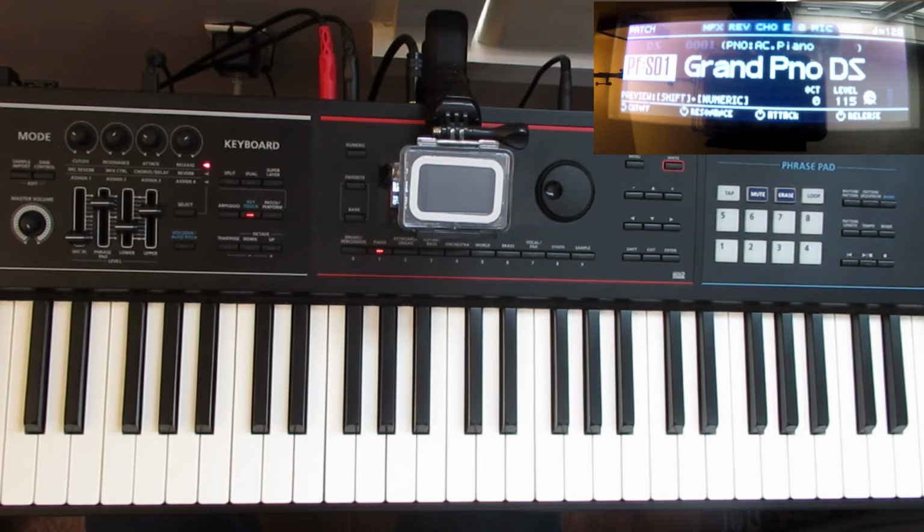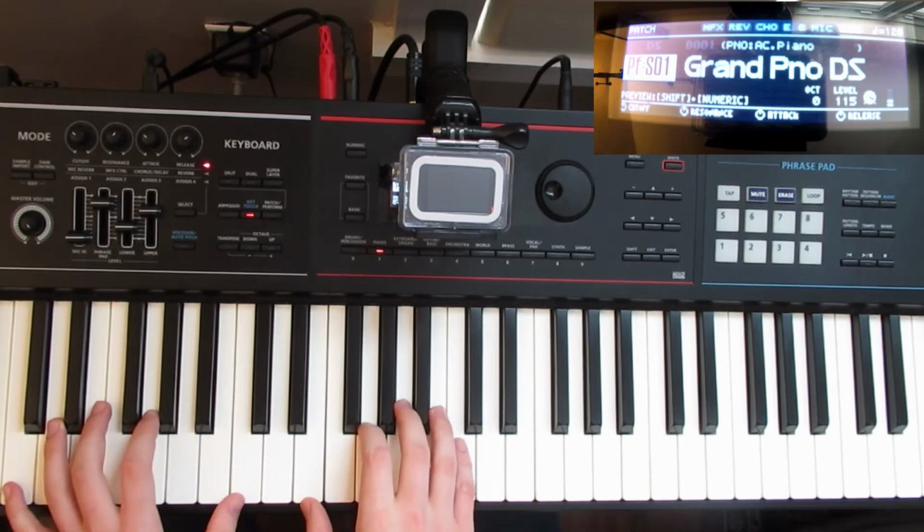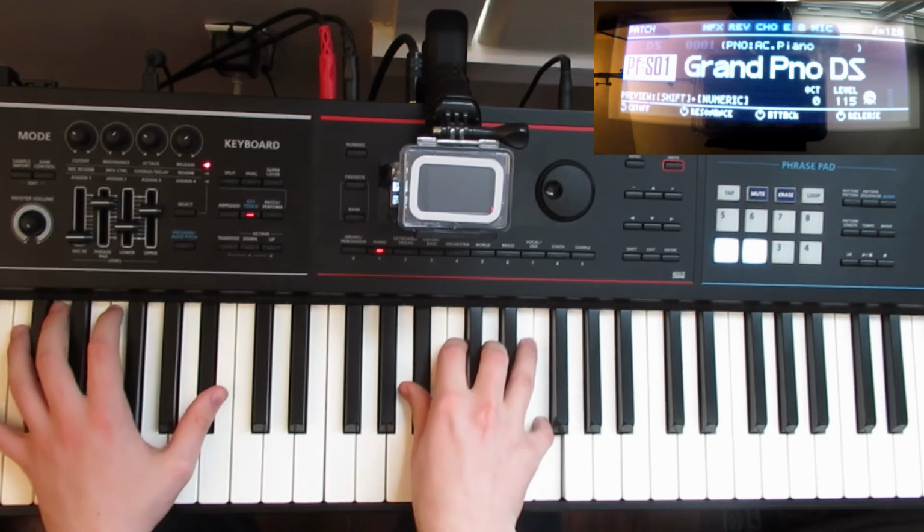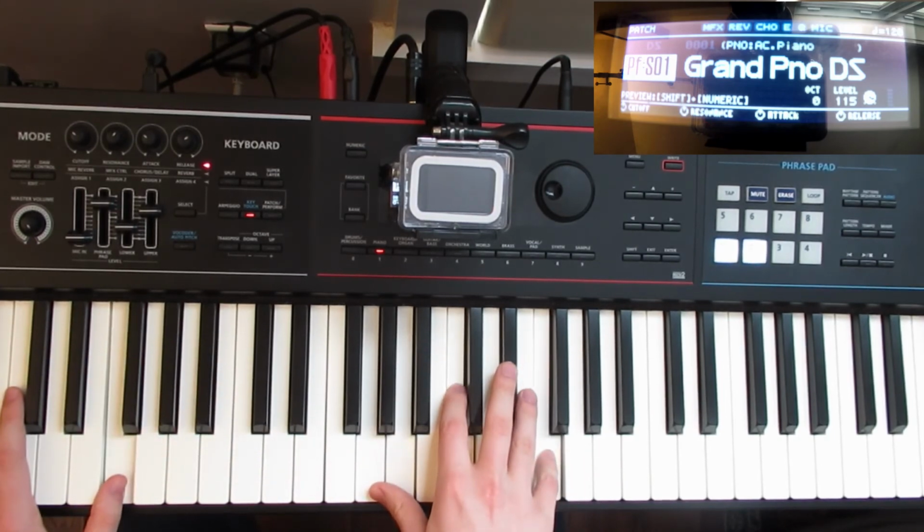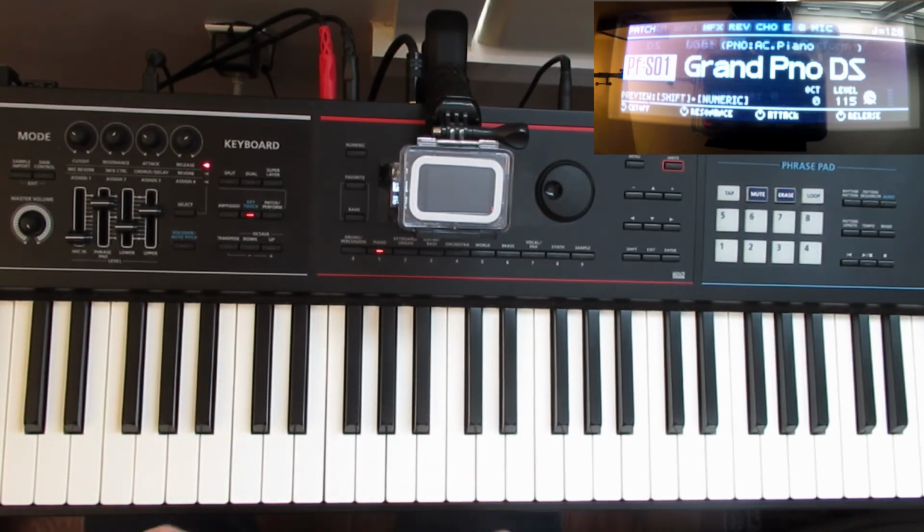The last thing I want to touch on this kind of tutorial is the super layer. Now, the super layer is more of an effect, in my opinion, than a dual or split mode, but it does some really neat things to the sound. And you can see right here we have a piano. And it's very full and it's very rich.